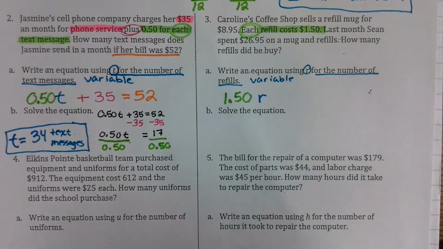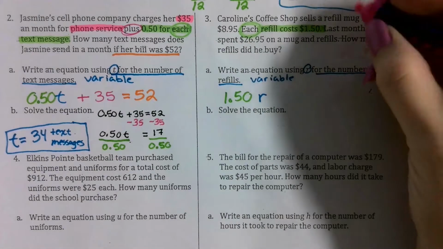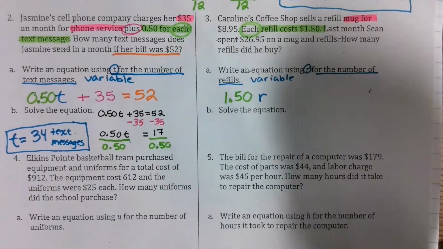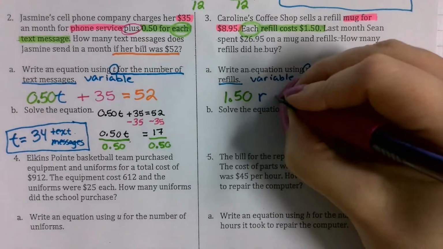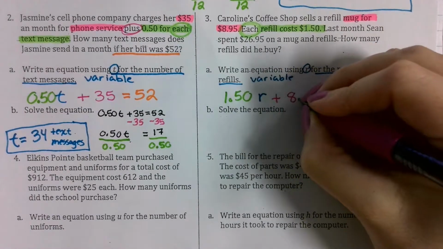What's our one-time purchase? The one-time purchase is what, Kimberly? Because what are we purchasing only once? The mug, right? You only have to purchase the mug one time for $8.95. Once you buy the mug, that's it. You pay for it, you get to use it over and over and over again. It's a one-time purchase. So we add the $8.95 on.